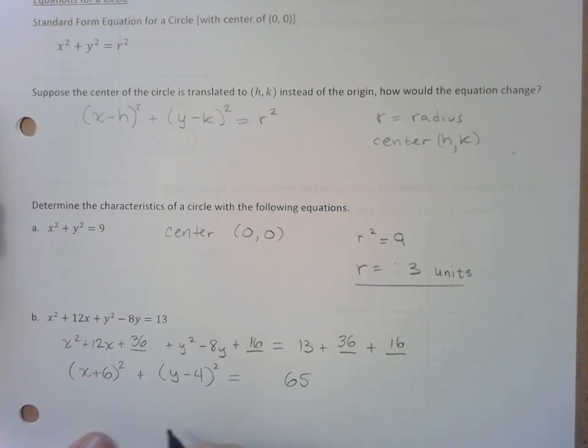What do I know about it? We know that the center of this circle, since I see a plus, would translate left 6. Since I see a minus, would be up 4. The center of this circle is (negative 6, positive 4). What is the radius? The radius squared equals 65. So the radius is the principal square root, the positive square root of 65. I'm going to try to simplify it, but the only thing I can think of is 13 and 5. Both of these are prime numbers, neither are perfect squares, and I don't need to simplify it. The radius is the square root of 65 units long.